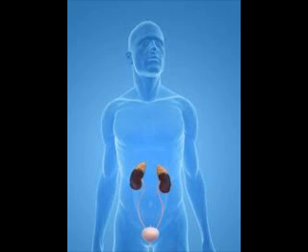Strain the urine and teach the patient to strain it to monitor for stone passage. Send any stone passed to the laboratory for analysis because preventative therapy is based on stone composition.